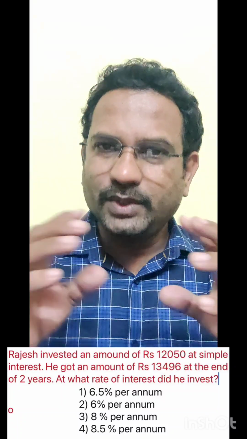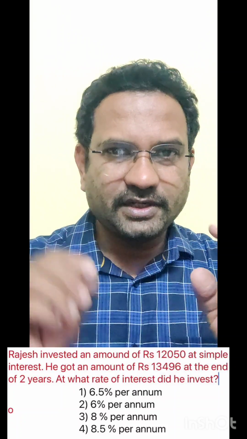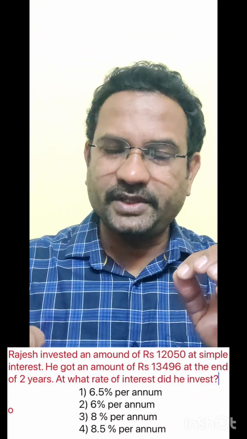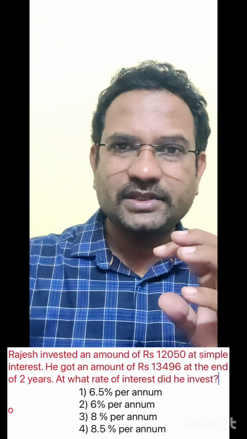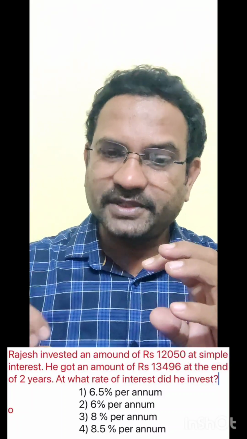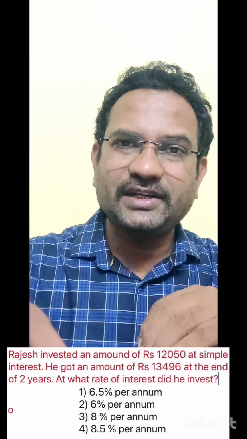Understand this one. You can calculate by using simple math. Instead of doing 12,050 rupees, break it into pieces. If 6% of 12,000 is 720 rupees, 6% of 50 rupees is 3 rupees. So totally put together it is 723. So it is at the rate of 6%. 6% is the right answer. Let us move on to the next question.